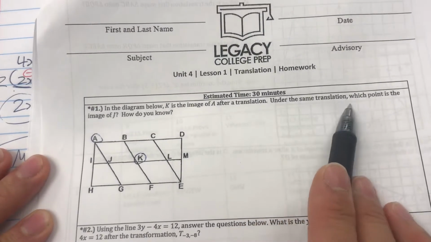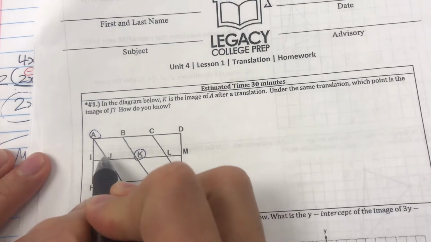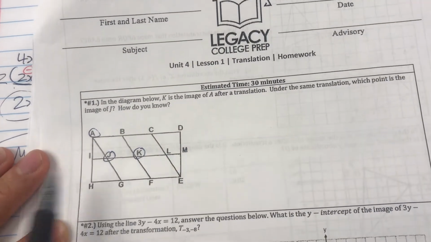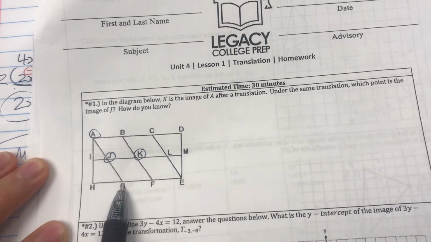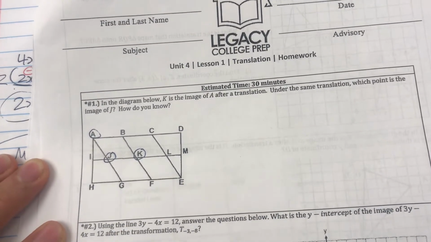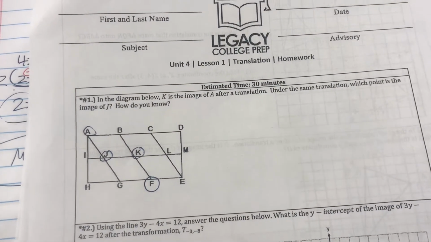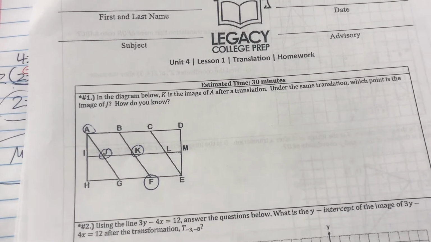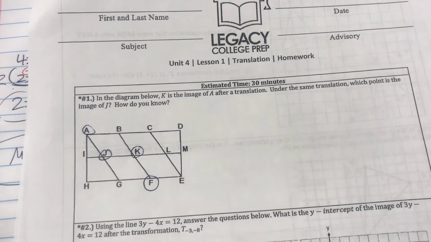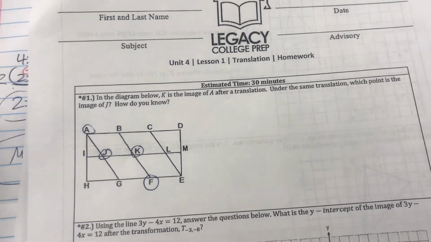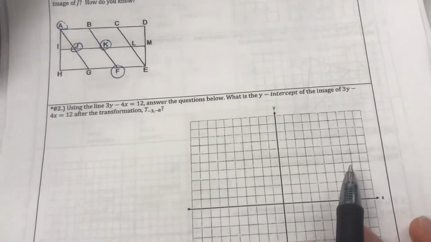Under the same rule of sliding, the translation, which point is the image of J? Well, if J is here, and we follow that same rule, we went down by a whole chunk, over by half a piece, and then over by a full piece, then obviously the next point that's left over is going to be F, right? So the correct answer is point F. And how do you know? Because we follow the same rule. Whatever rule you apply to one piece, you apply to the other.